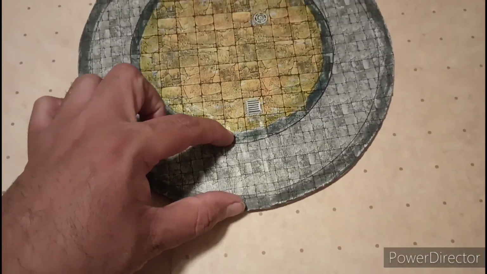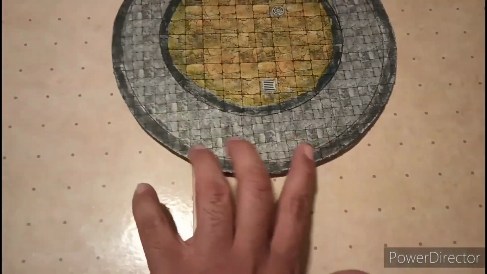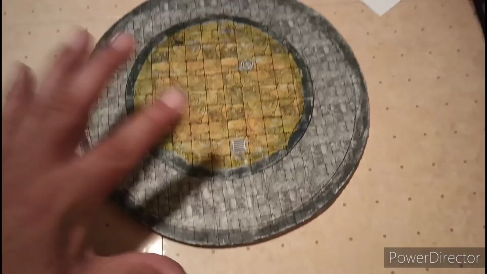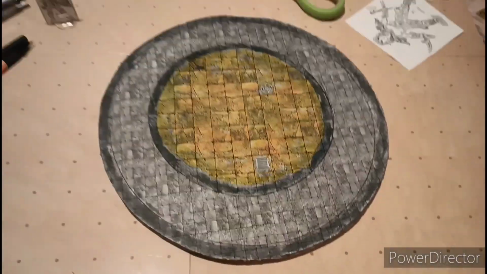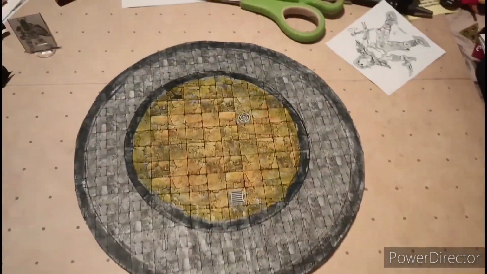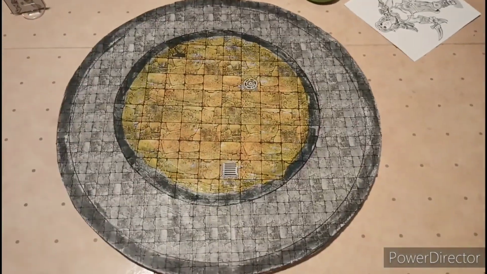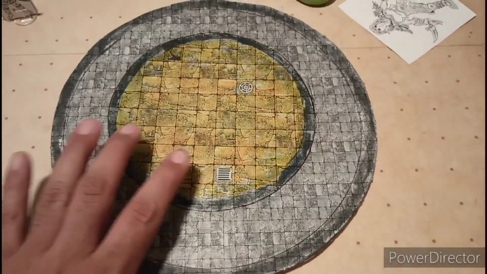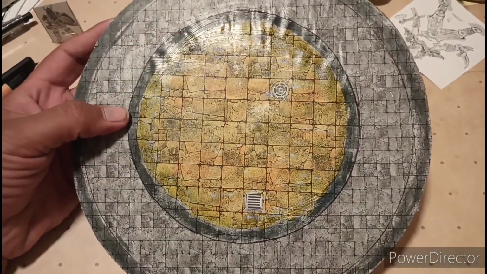So there's a big bubble right there on the bottom, or quite a few bubbles. So what I did, I lifted it up and I tried to flatten it out and re-glued it. But ultimately, this part of the process was ruined because I had forgotten to take off the paper layer on the foam board.